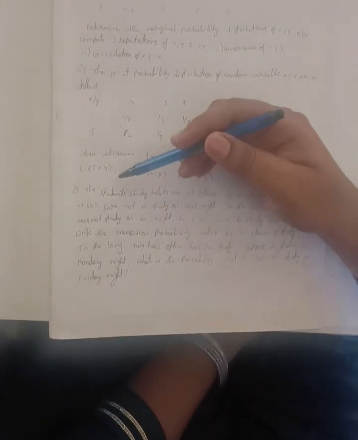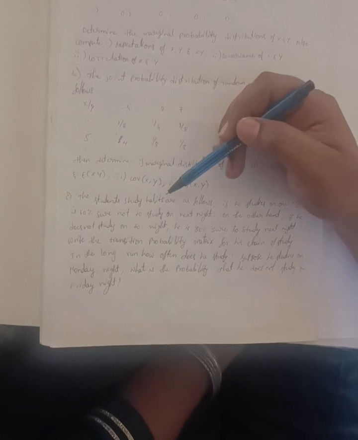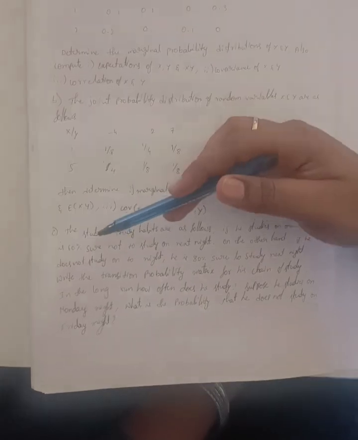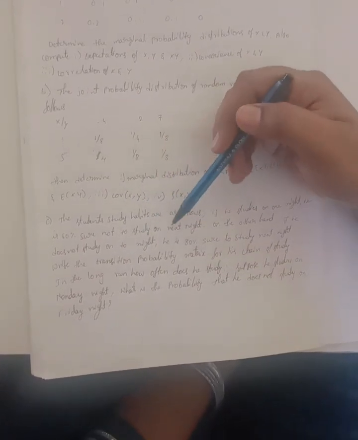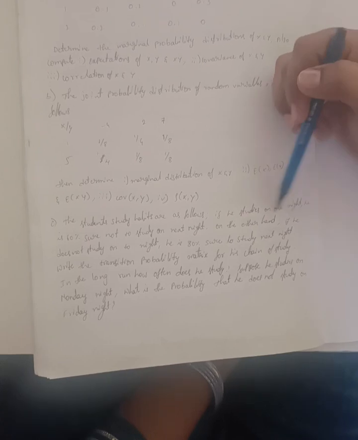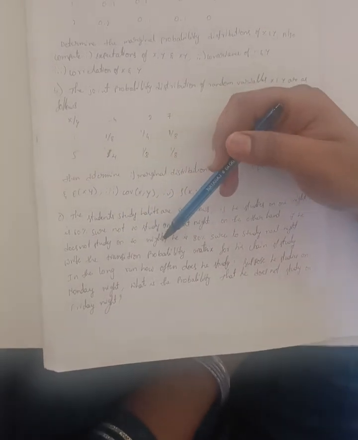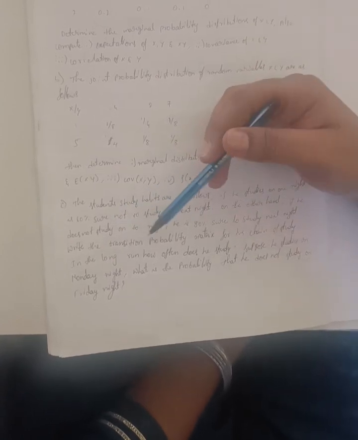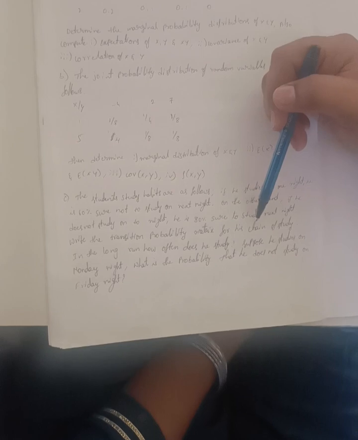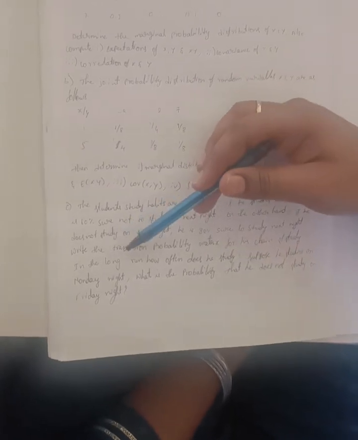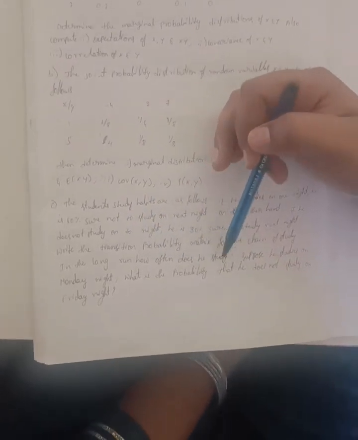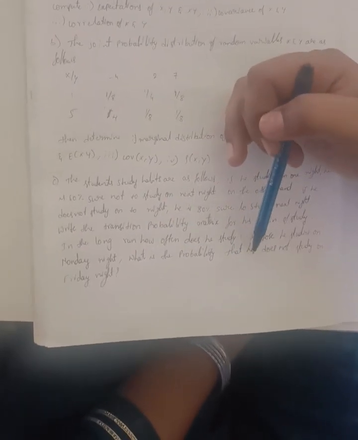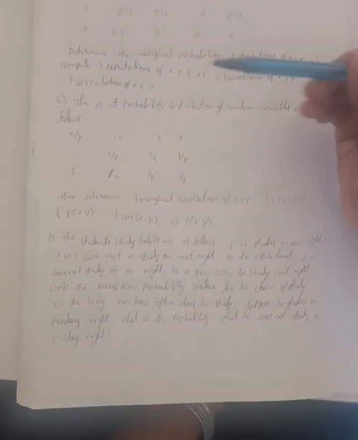See the question. The student's study habits are as follows. If he studies one night, he is 60% sure not to study the next night. On the other hand, if he does not study one night, he is 80% sure to study the next night. Write the transition probabilities for this chain of study. In the long run, how often does he study? Suppose he studies on Monday night, what is the probability that he does not study on Friday night?